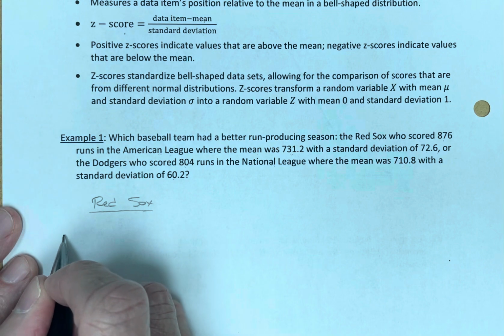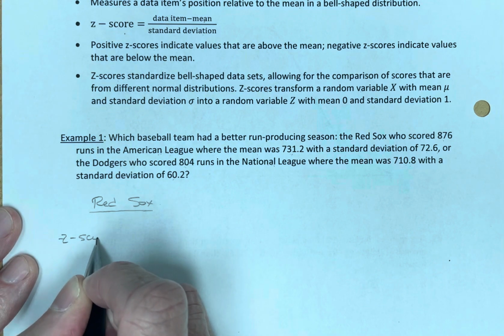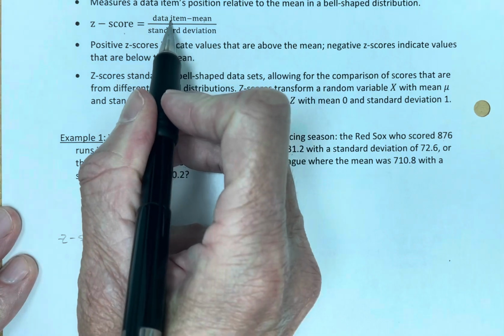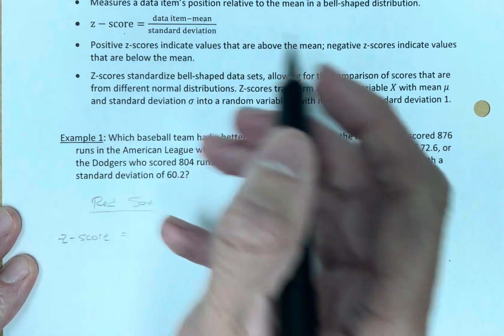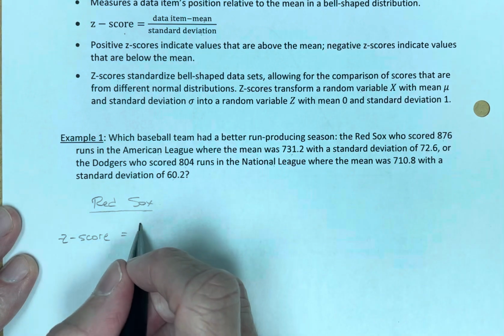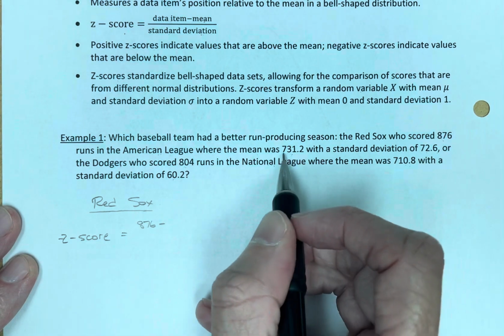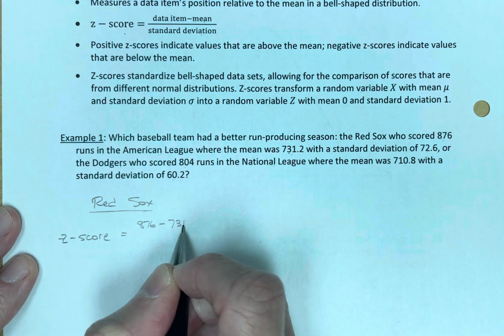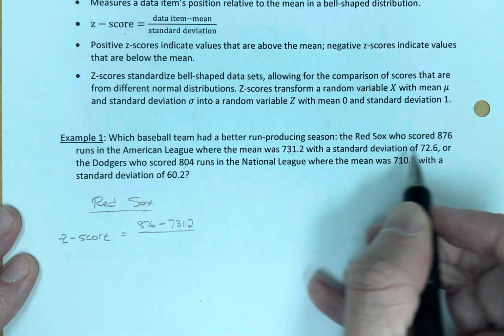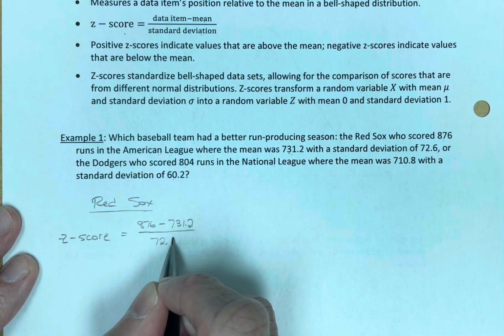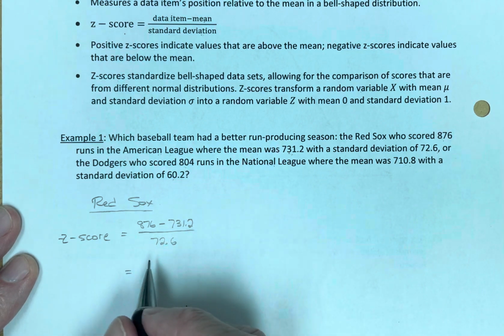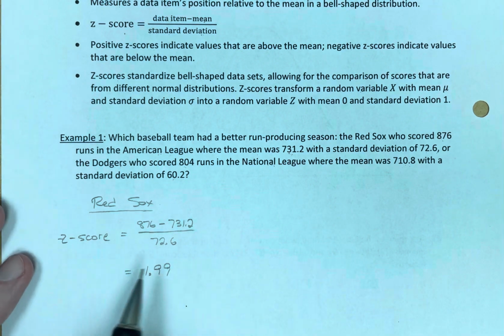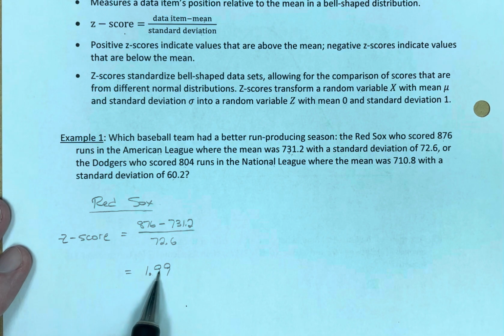So the Red Sox, what is their z-score? Z-score: the data item minus the mean divided by the standard deviation. Red Sox, 876 minus the mean, 731.2, divided by the standard deviation, 72.6. If I do the math, I get a z-score of 1.99. The Red Sox are 1.99 standard deviations above the mean for the American League.